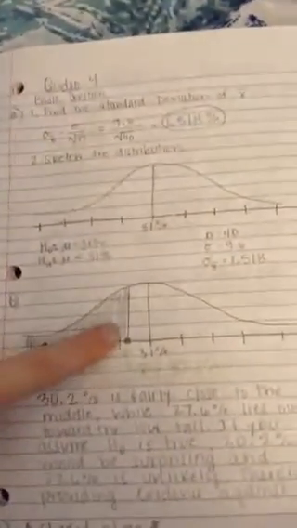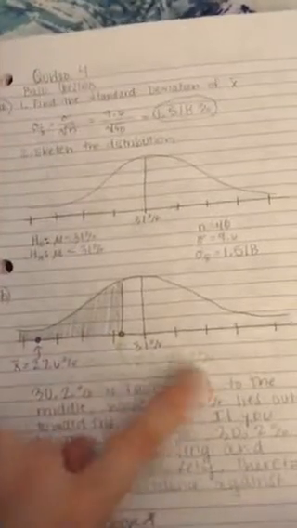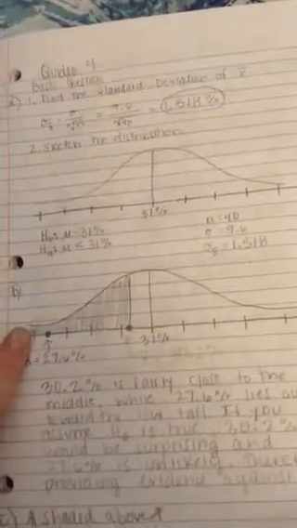And then question C says to shade the area under the curve that gives the p-value for the result x bar equals 30.2. So basically you go where the point is 30.2 on your graph, and I have shaded everything below that.